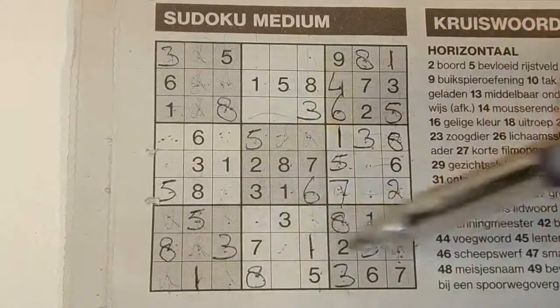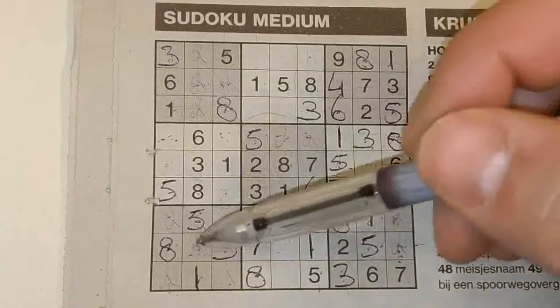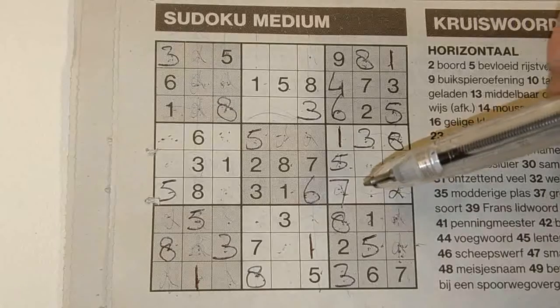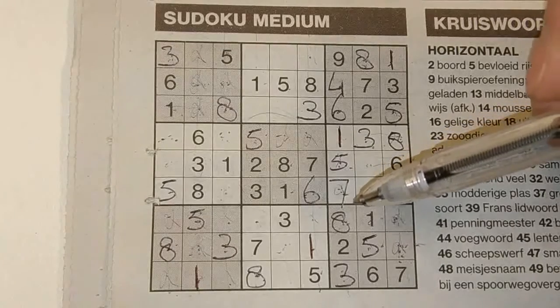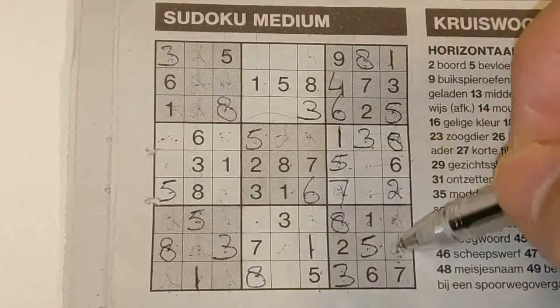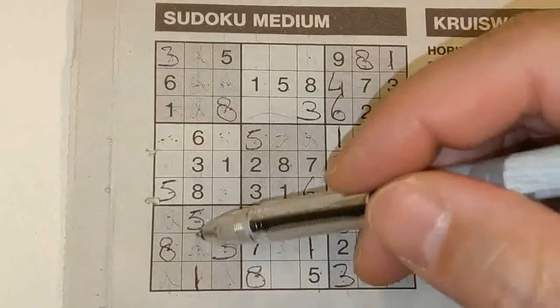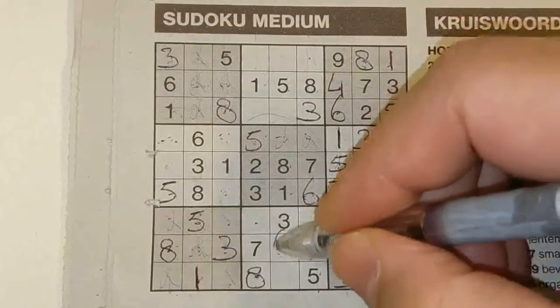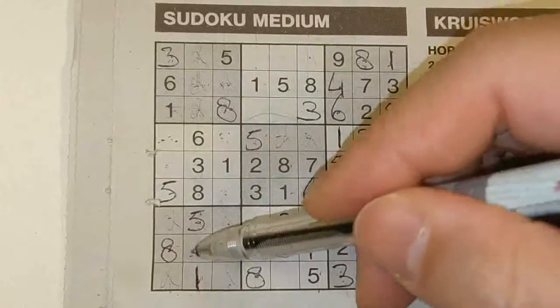Yes, in this row, 1, 2, 3, 3 missing numbers. The numbers are 9, 4 and 6. We have a 6 here, so no 6 there. We have a 6 there, so no 6 there. Only place for the 6 should be here. 9 and 4, 9 and 4.